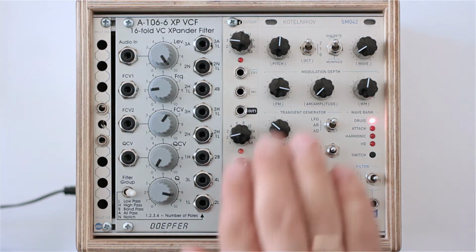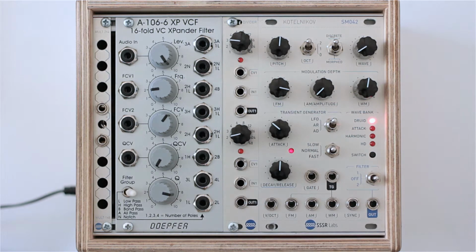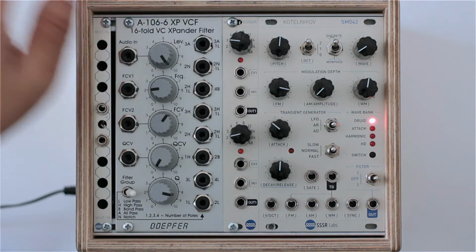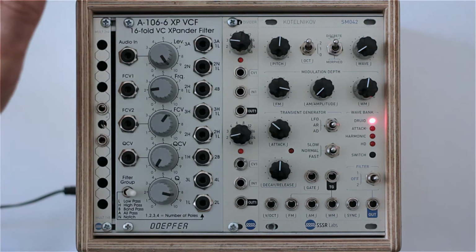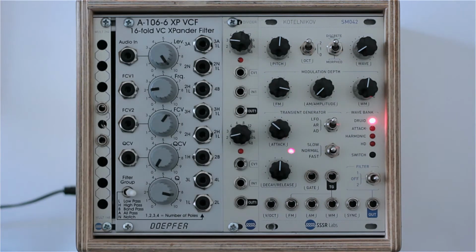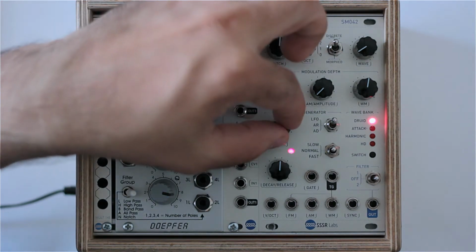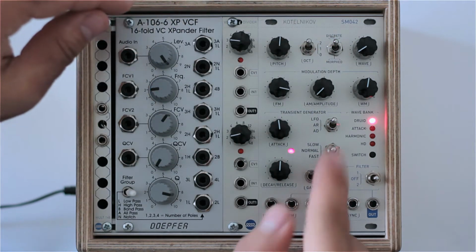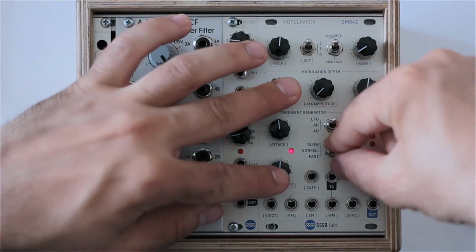Now let's move on to transient generator. It can work in 3 modes. The first 2 are AD and AR envelope generator triggered from the gate input, and the third is triggered LFO. The attack and decay or release time can be adjusted with respective knobs. With this switch you can choose between 3 ranges.